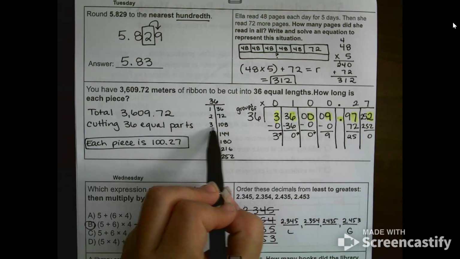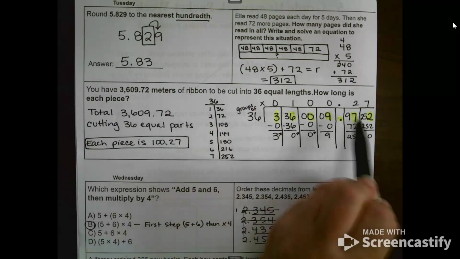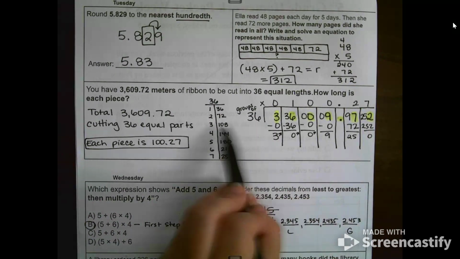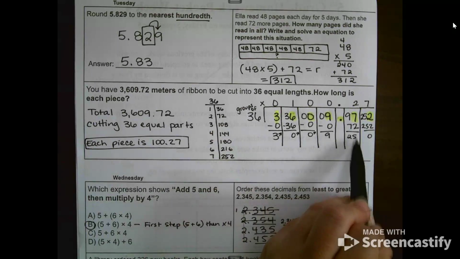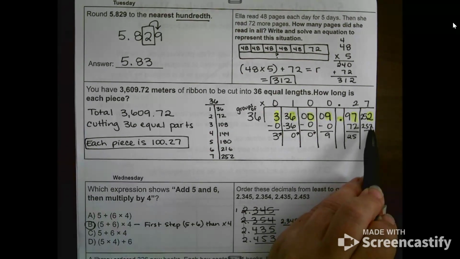I can't make 3 groups because I need 108 to make that, but I can make 2 groups. So I put the 2 on top, multiply 2 times 36. That gave me the 72. Subtract, I get 25. 25 gets moved up in front of the 2. Now I've got 252.